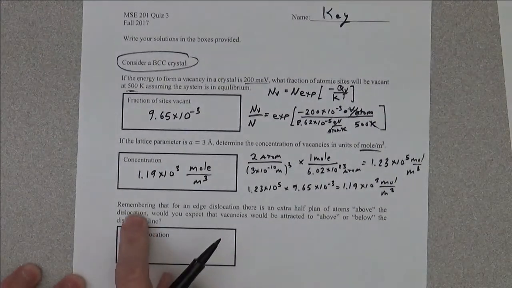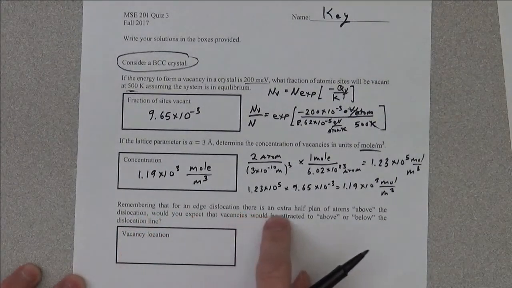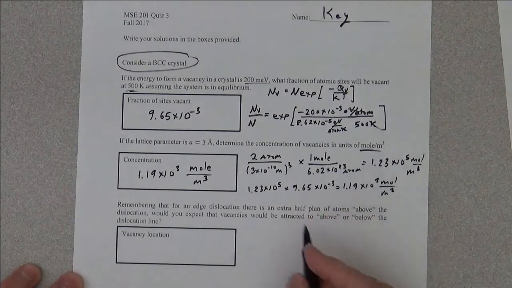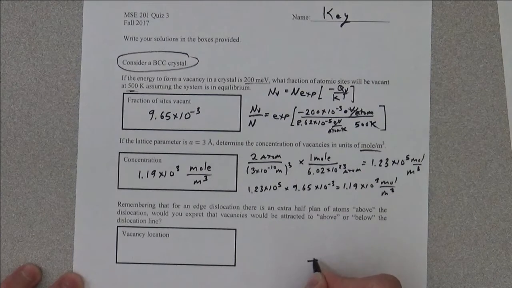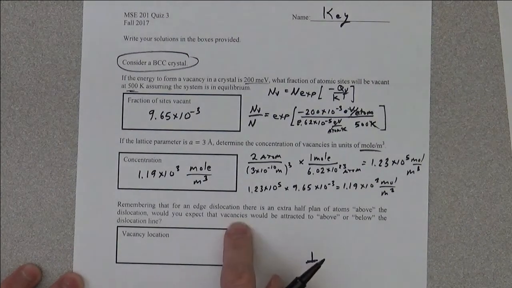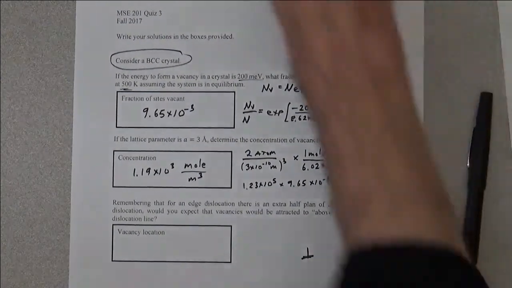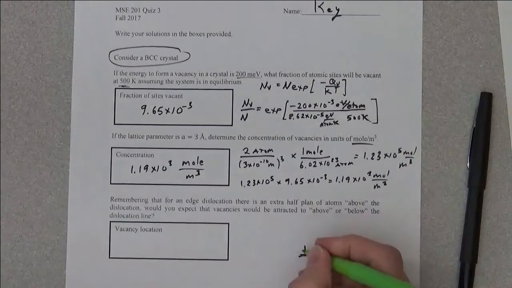And we're saying, okay, if you have an edge dislocation, there's an extra half plane of atoms that sits above the dislocation, right? Because we're drawing this as a that. Would I expect the vacancies to be attracted to above or below the dislocation line? So if I draw this in, it's an extra half plane.